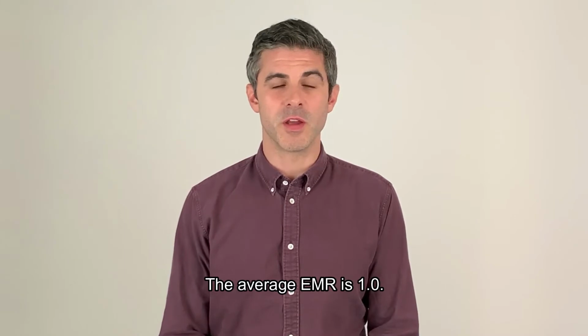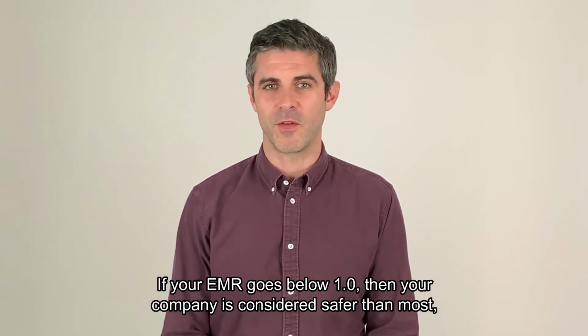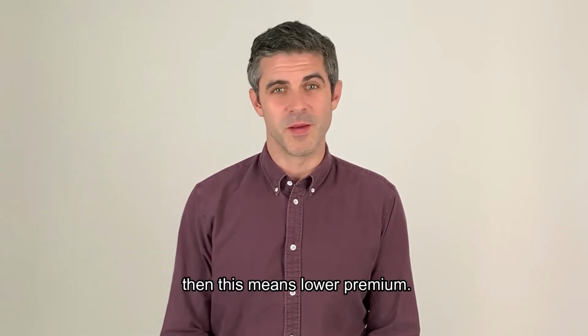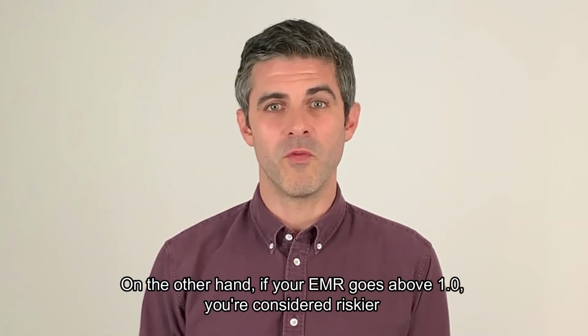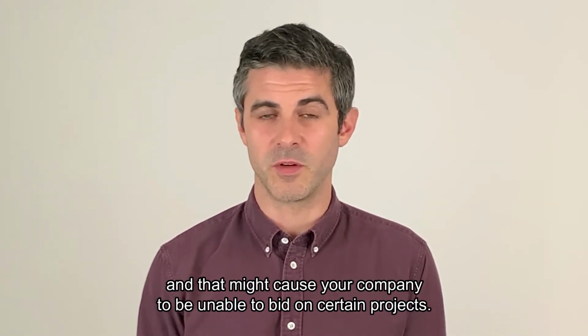The average EMR is 1.0. If your EMR goes below 1.0, then your company is considered safer than most. Then this means lower premiums. On the other hand, if your EMR goes above 1.0, you're considered riskier, and that might cause your company to be unable to bid on certain projects.